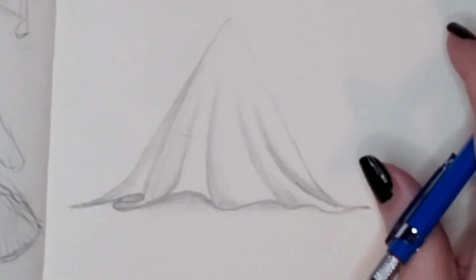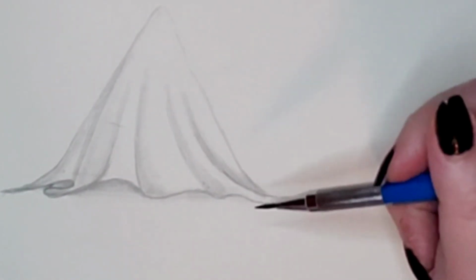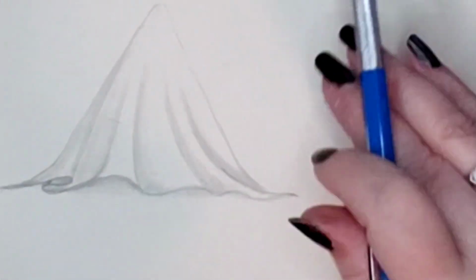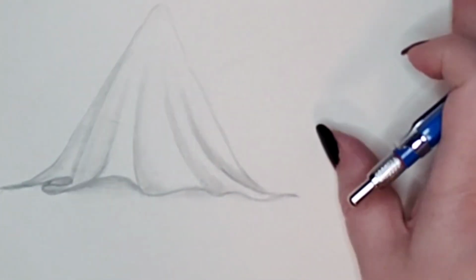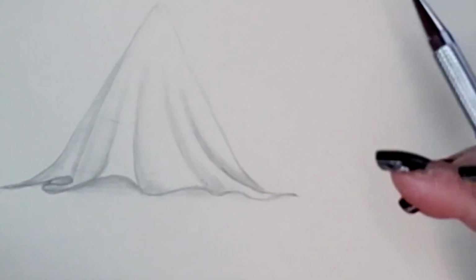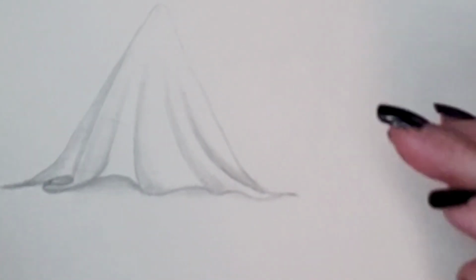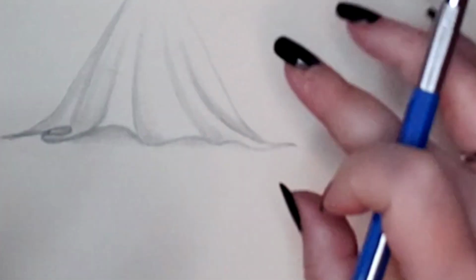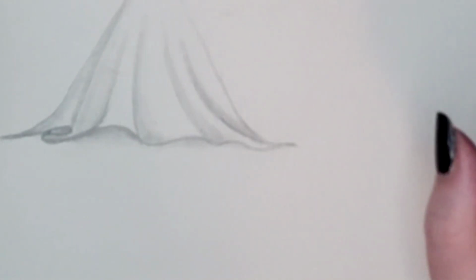But when doing this, just pay close attention to your lights and darks, so that you can see that nuance, that there is a way of looking at it that shows the viewer this is fabric, if that makes any sense.